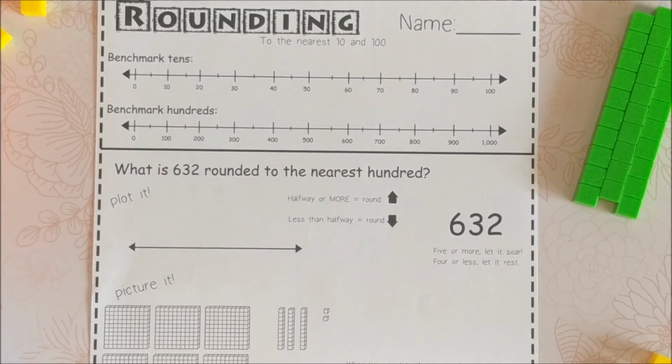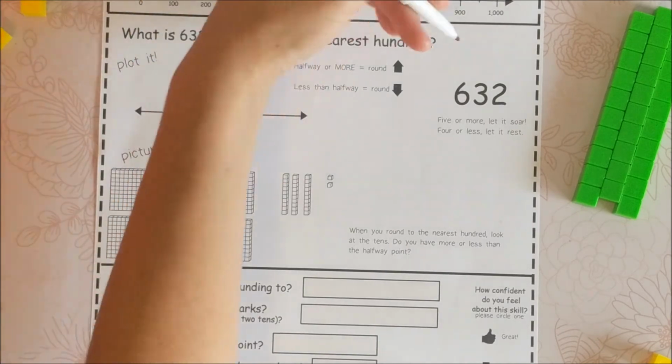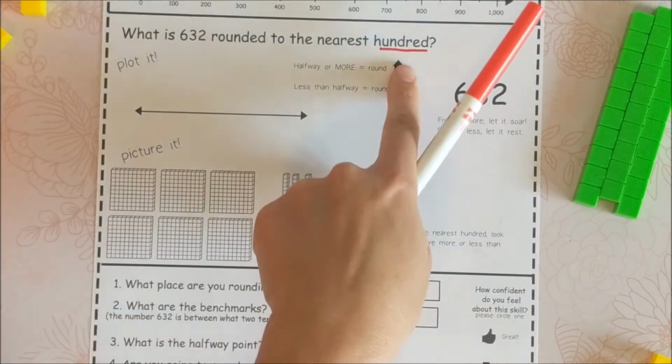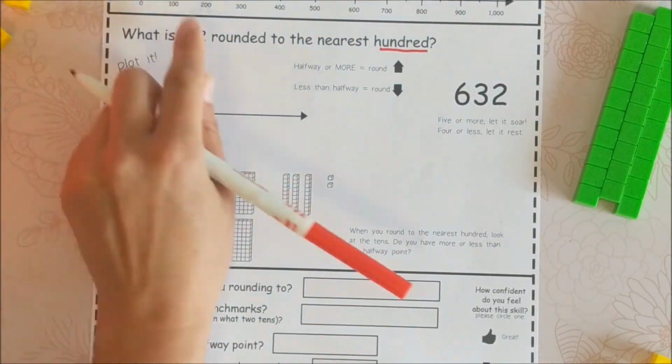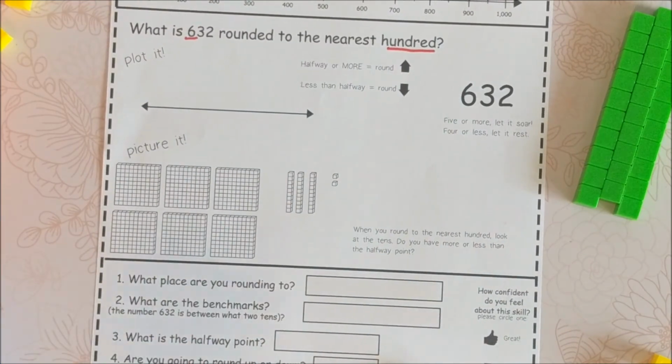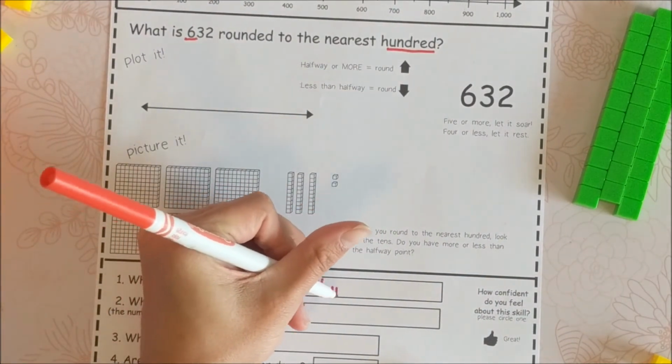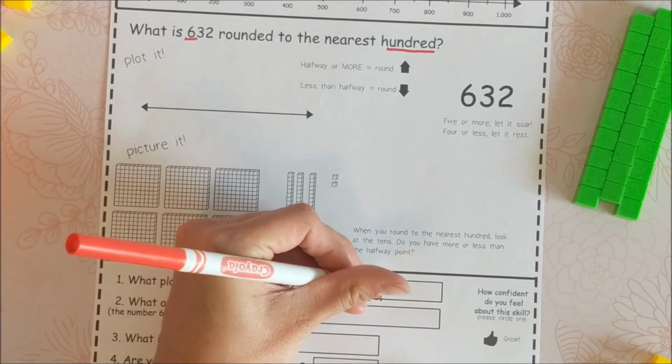Okay, so question 1, what place are you rounding to? Underline it. Really take the time to underline it and see that you really know what it's asking of you so it doesn't trick you. We are rounding to the hundreds.